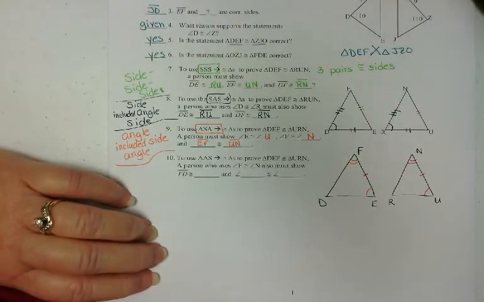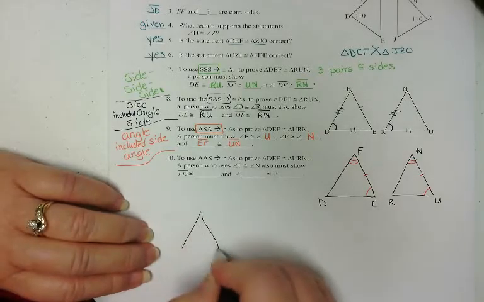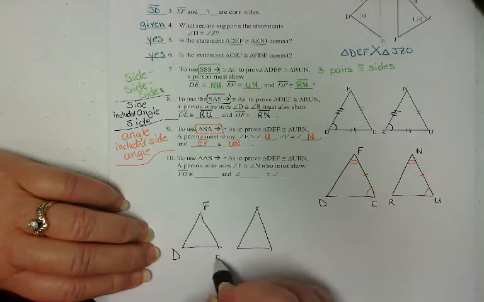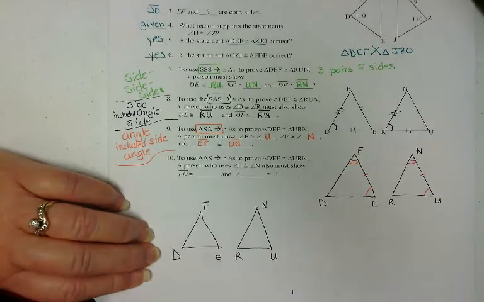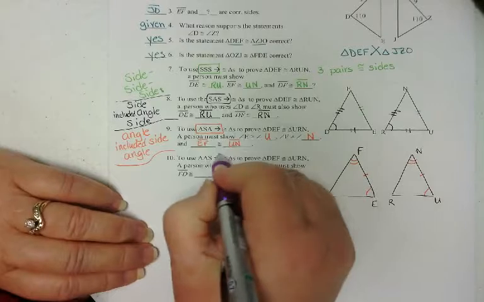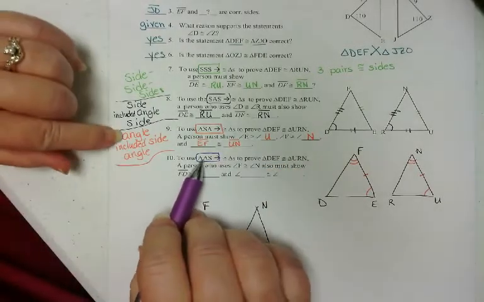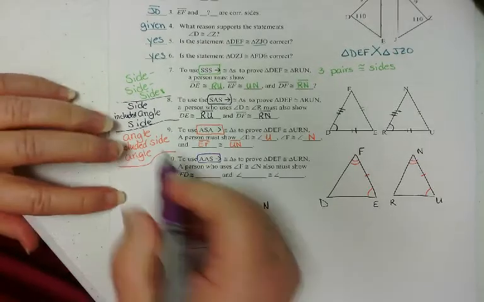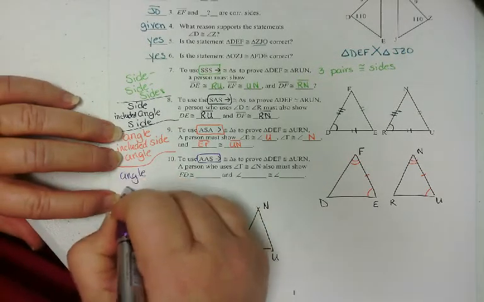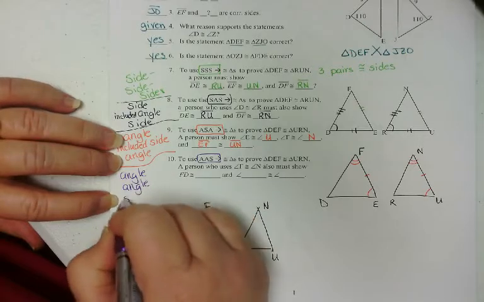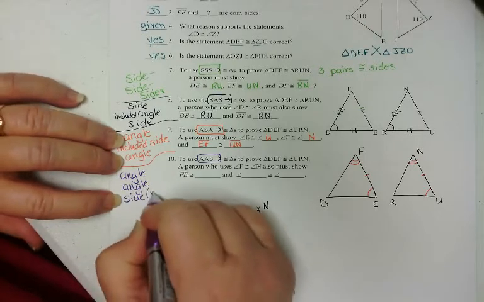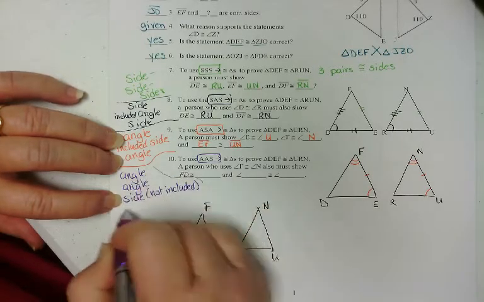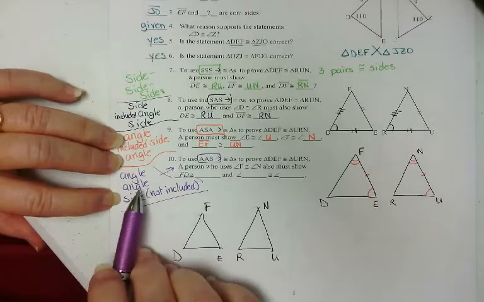Let me do one more set of triangles so I can label number 10 for you. And then we'll practice seeing what this looks like. Please ignore the fact that these two triangles are nowhere close to congruent because I can't draw. Alright, this one's called AAS. So it's still got two angles and a side, but look at the difference. It's not angle included side angle. This one's angle, angle, side. And the side in this one is not included. So angle, angle, side. The side that's not included.